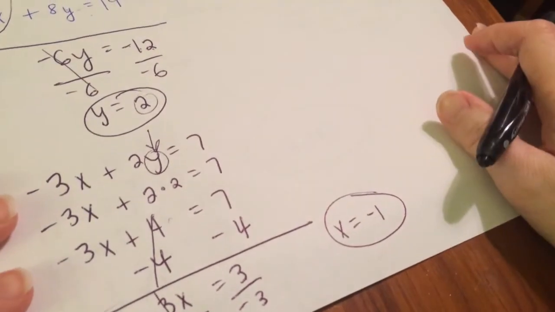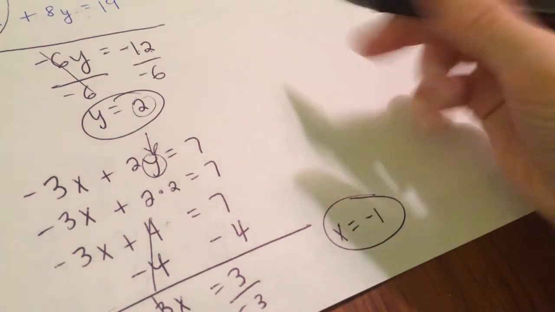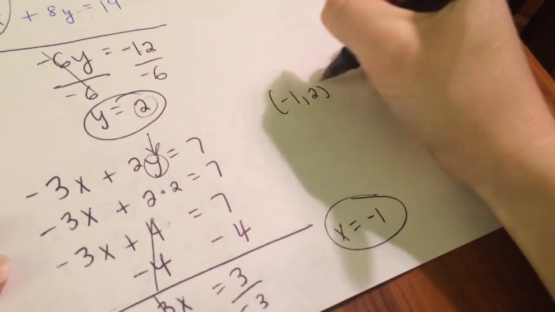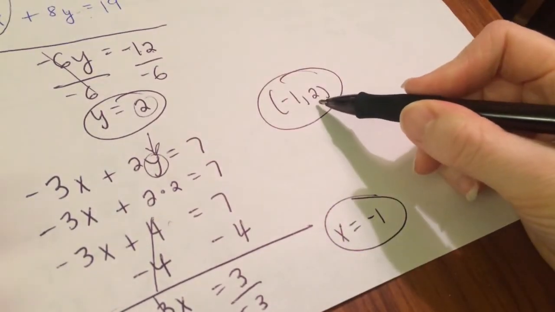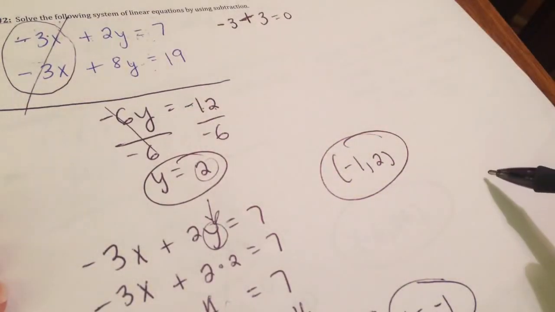All right, so the last thing we have to do is put our answer as an ordered pair. If x is negative 1 and y is 2, then our ordered pair is negative 1, comma 2. So this is the point of intersection between these two equations if you were to graph them.